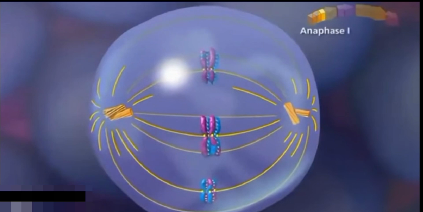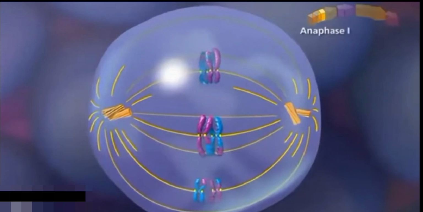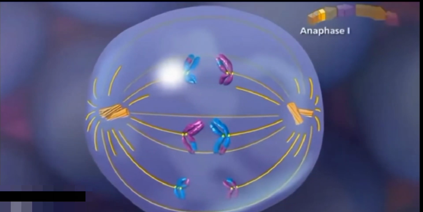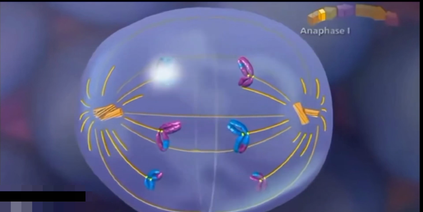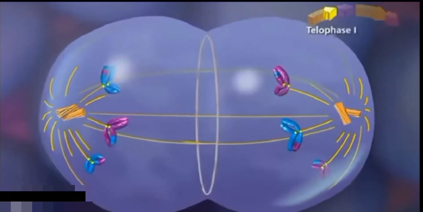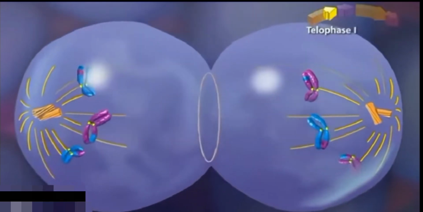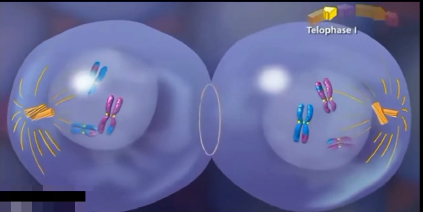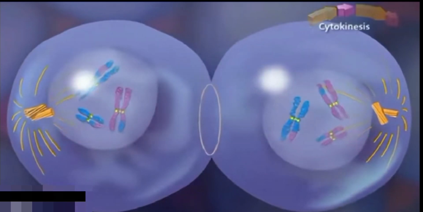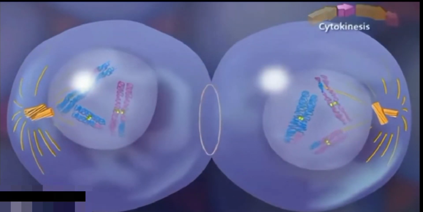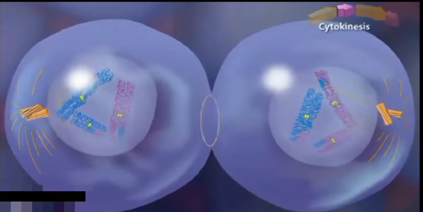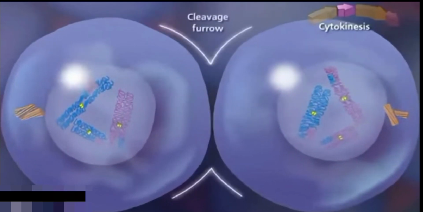In anaphase 1, the homologous chromosomes separate and move toward opposite poles. Meiosis 1 ends with telophase 1, when the chromosomes decondense and the nuclear envelope reforms. Cytokinesis separates the cytoplasmic material, and the 2 daughter cells are separated by a cleavage furrow.